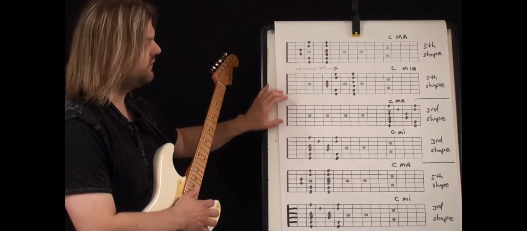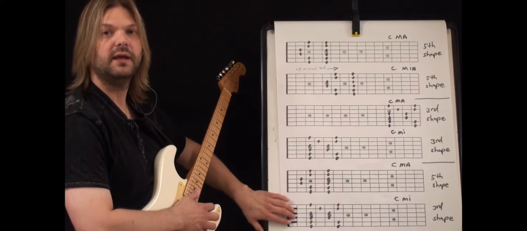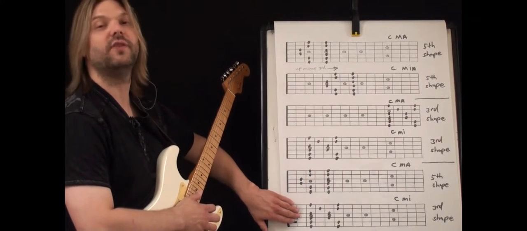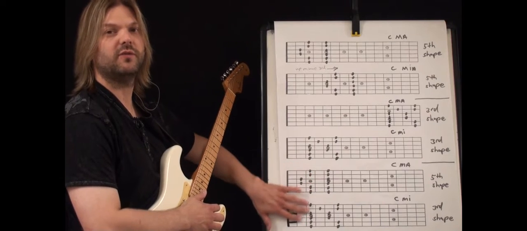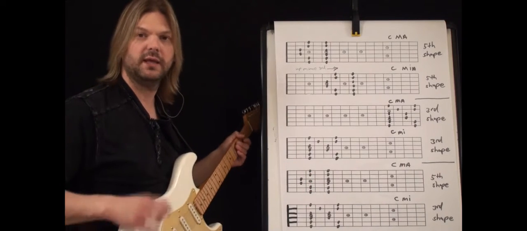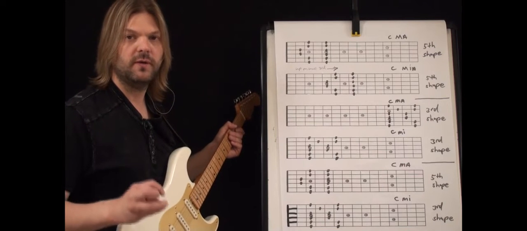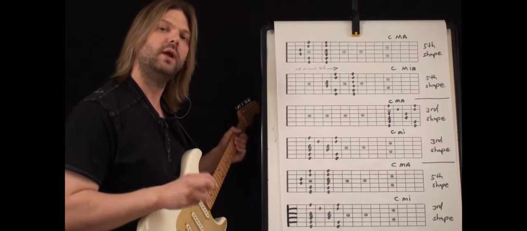And then at the end of this, what we're going to wind up with is 2 shapes in one location on the neck. A major location or a major shape, and then a shape that's giving us the minor sound of that location. But the point of playing in one location like this is we're learning what's called positional playing. Playing in a position is really a great way to learn because you're going to be able to play through all 3 chords of the blues harmony right in one position.